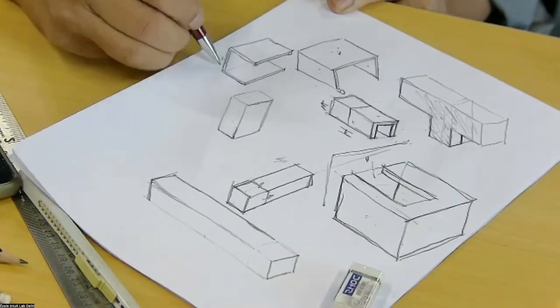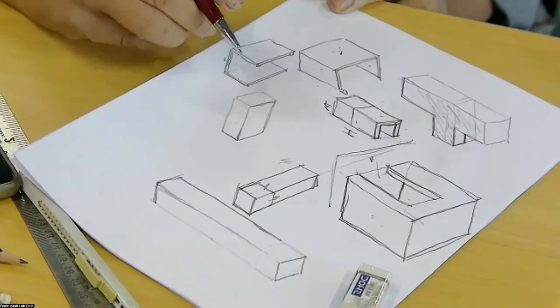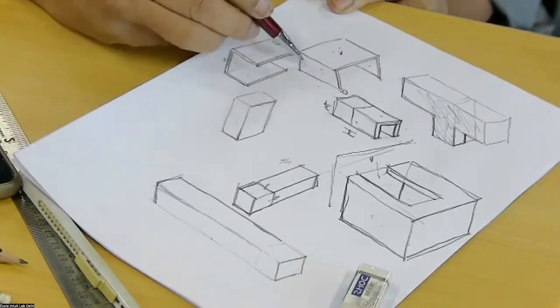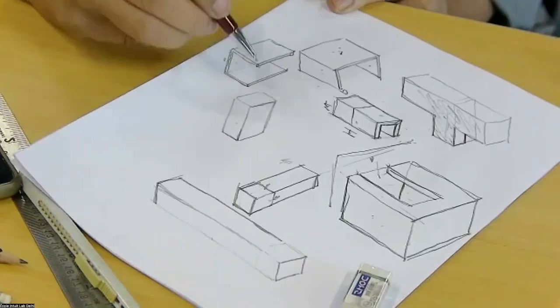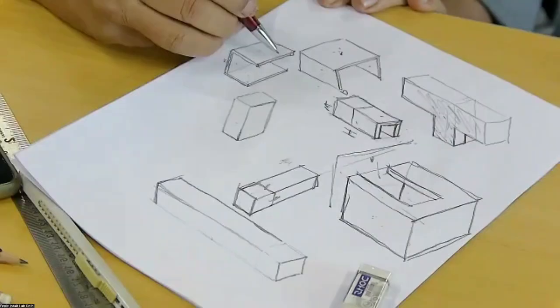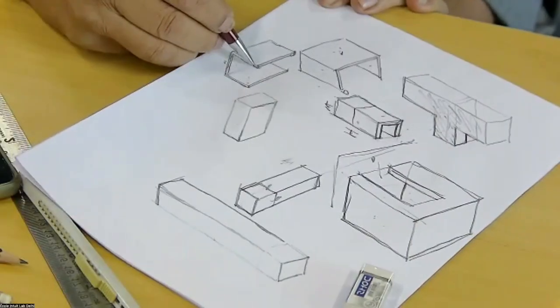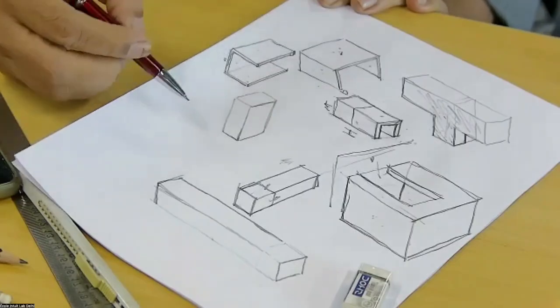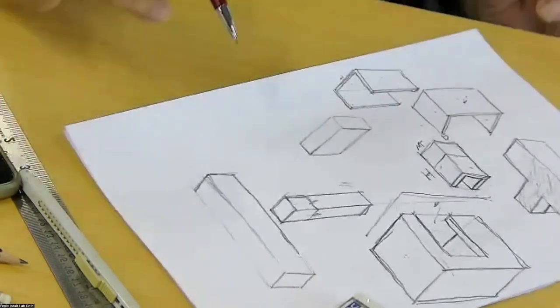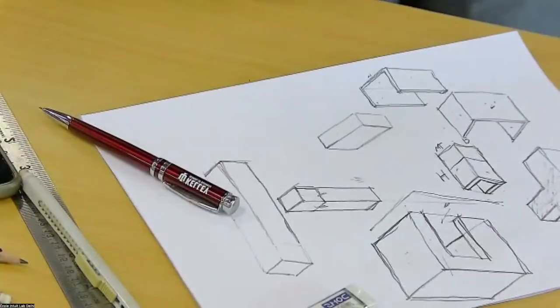Make sure that you draw something, it has a thickness, it has all the surfaces. If this was a single line, it will not communicate what it is. So the idea is to make sure that when you draw something, it also must communicate what it is. Yes? Does it give you some clarity? Yes, sir.